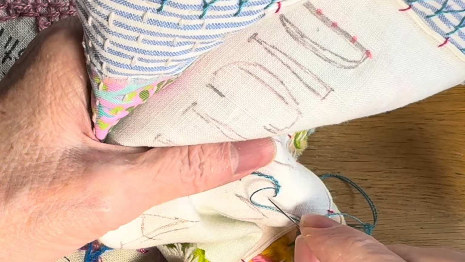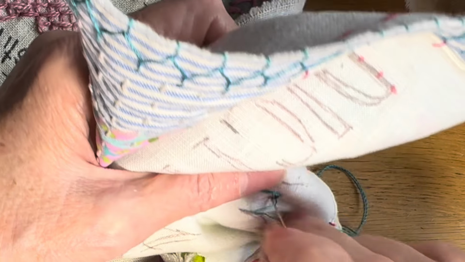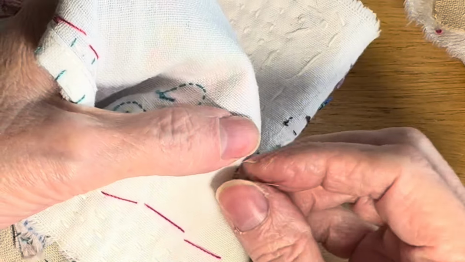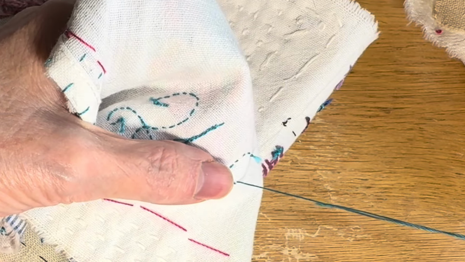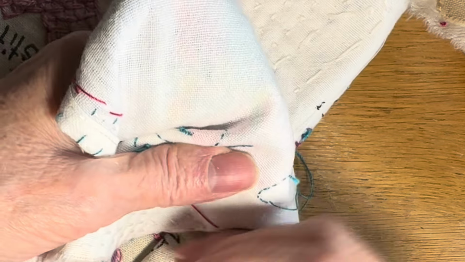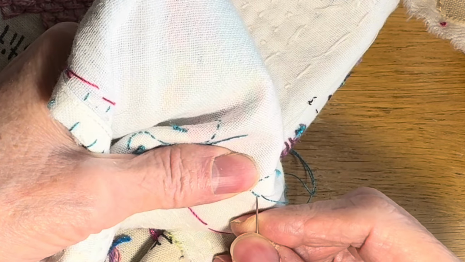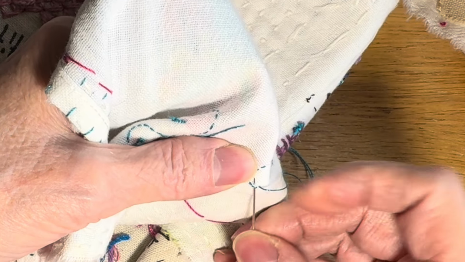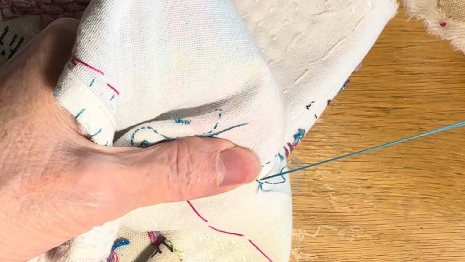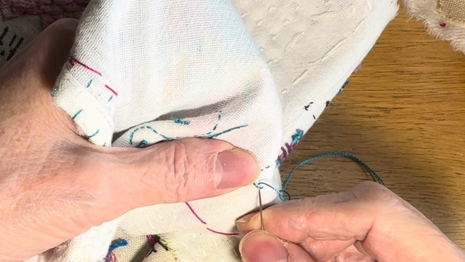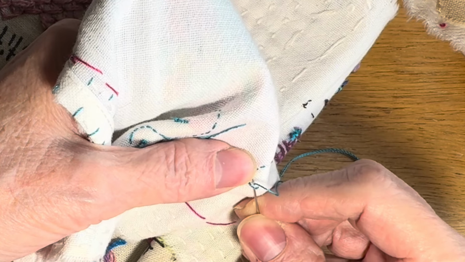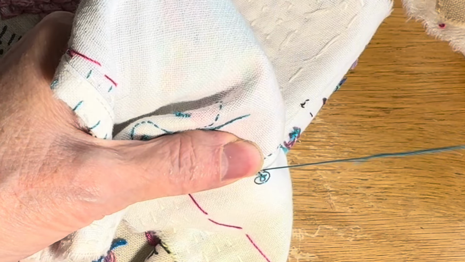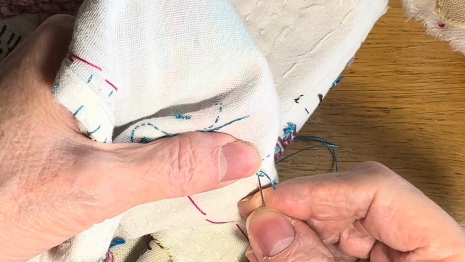Then I'm going to go to the back and end off. And to end off, you can go through these stitches. Now I have 2 layers of fabric back here. So I can stitch through the back layer, the backing fabric, and it won't show in the front.